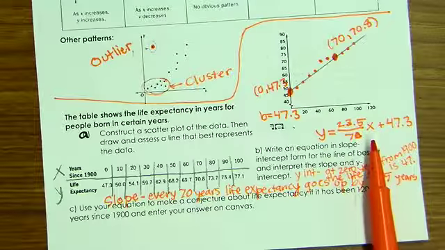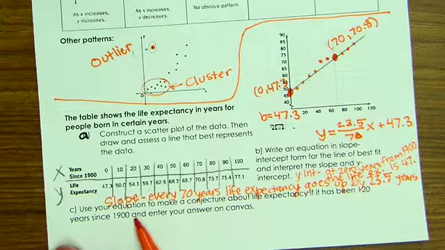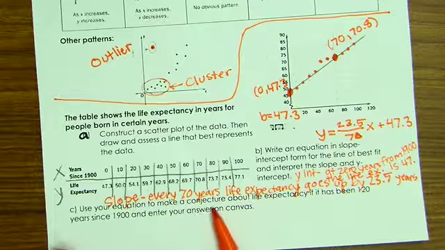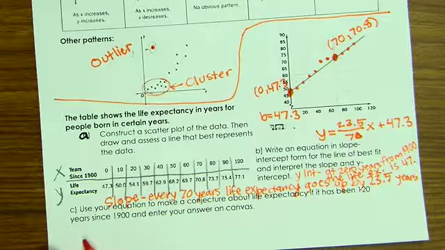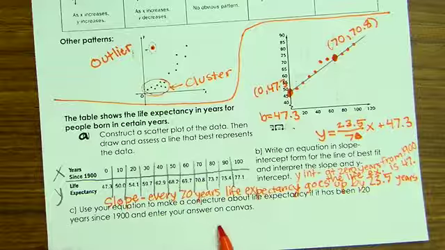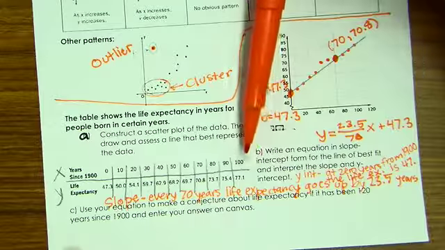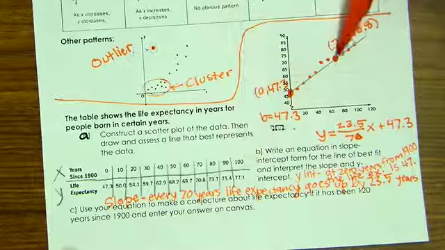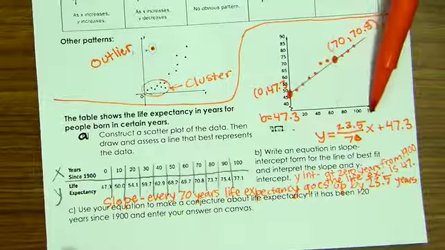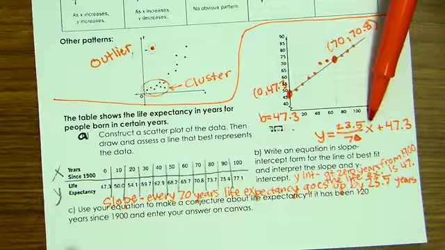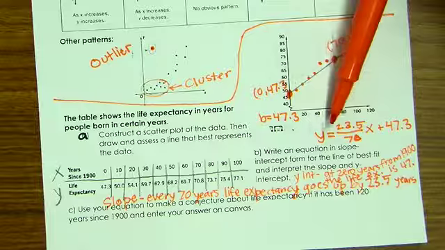Now, part C is where you're going to be able to make a conjecture using your equation. So if your equation is slightly different than mine, that's okay. You might have a different answer. So it says use your equation to make a conjecture or a prediction about life expectancy if it has been 120 years since 1900. Enter your answer on Canvas. So if your x is 120, we don't have that data on our table. But if you extended your line, you would be able to have that data. So use the equation of your line and use what you know about x as 120 years to find y, the life expectancy at 120 years, and enter it on Canvas.